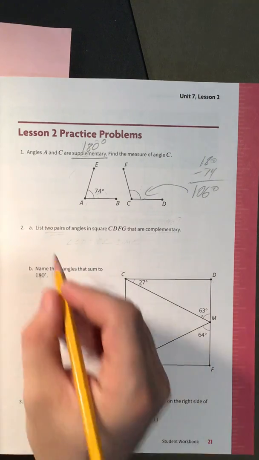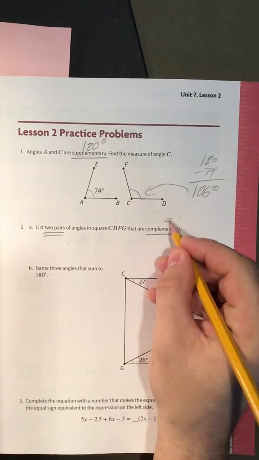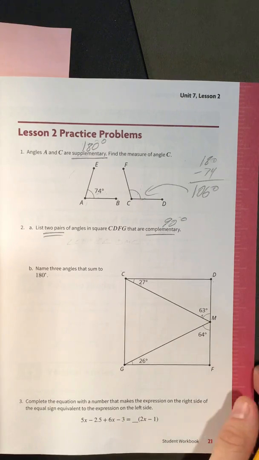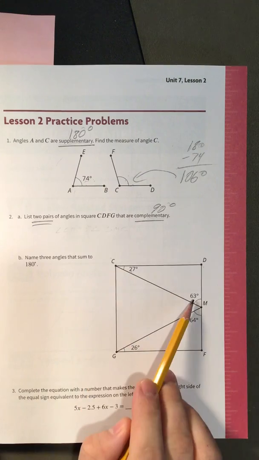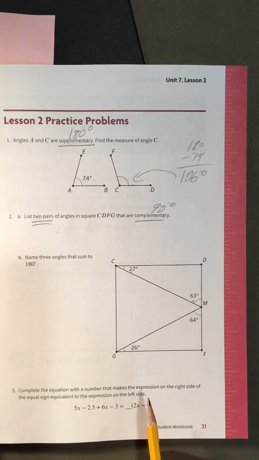Question 2 says list two pairs. That means two sets of two that are complementary. Complementary, remember, means it adds up to 90 degrees. So I need to find sets of angles here that add up to 90. I do have them listed here for us. You can see that these two probably add up to 90 and these two add up to 90. So now I have to properly name them.